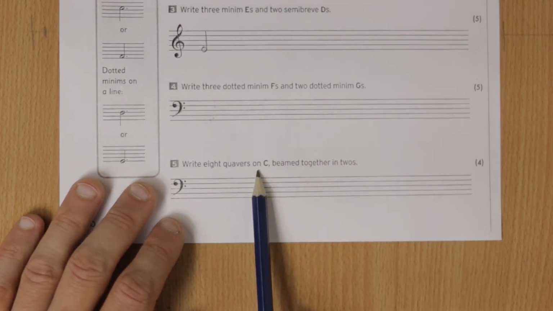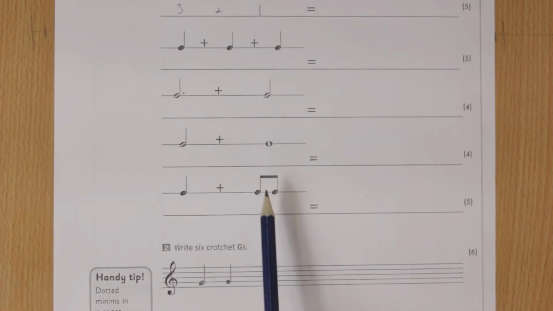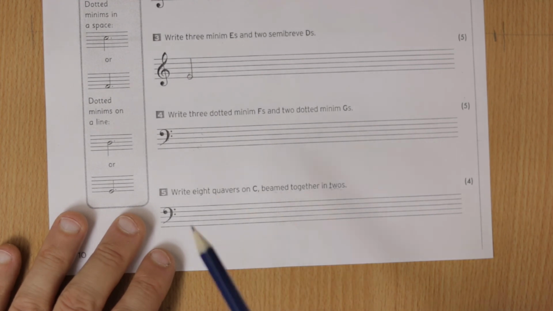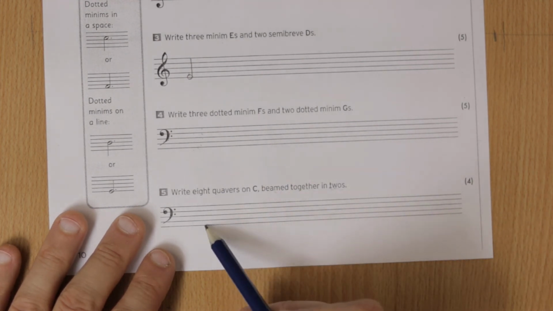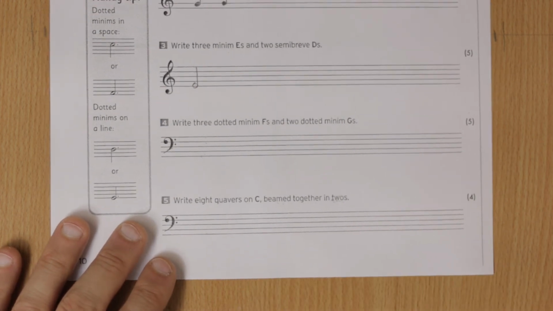Write 8 quavers on C. Make sure you beam the quavers together in 2s, like we've got here. And they're on Cs. So it could be middle C right at the top, or it could be all cows C on the second space. Okay, that's MTT4.